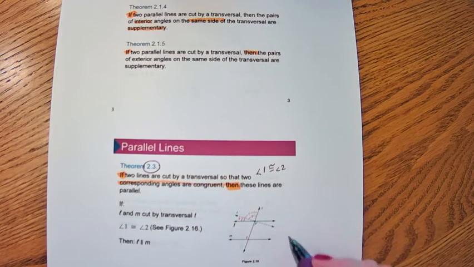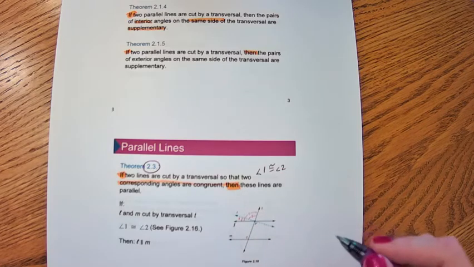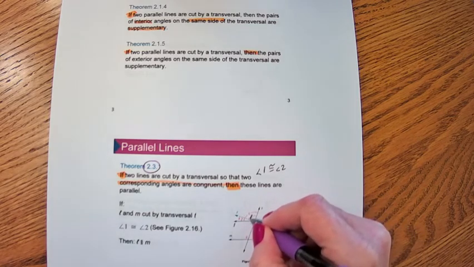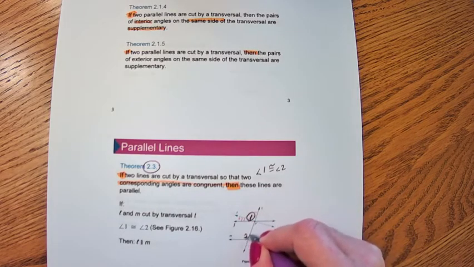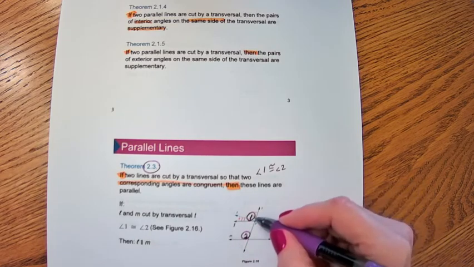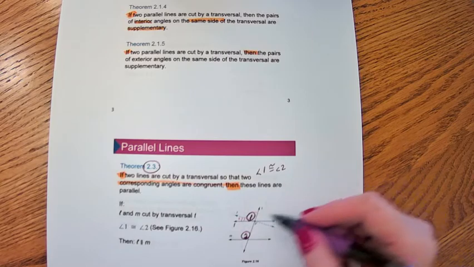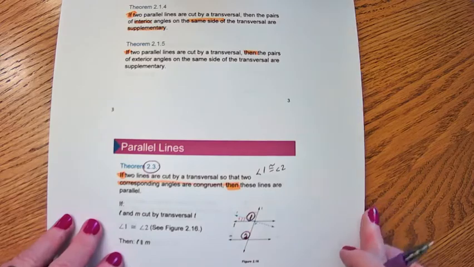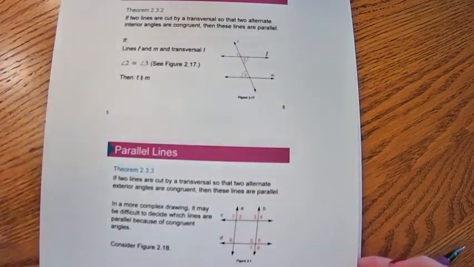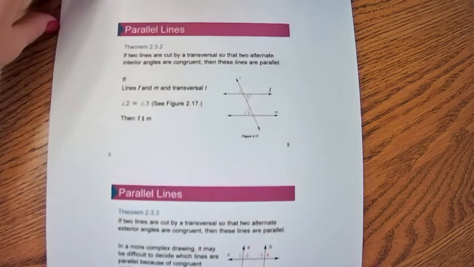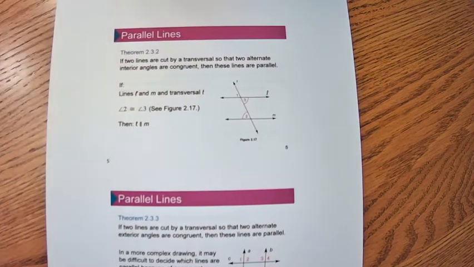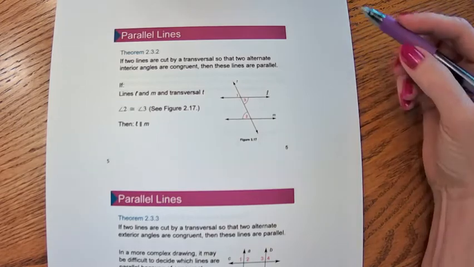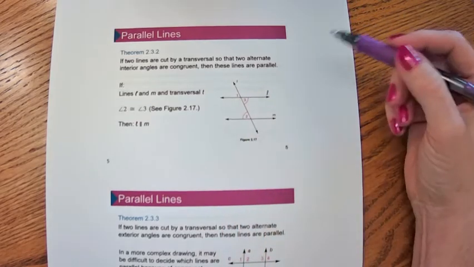So here we have if line L and line M, here's line L and line M, and they're cut by a transversal, and we're told that angle 1 is congruent with angle 2. These are corresponding angles. If the corresponding angles are congruent, then the lines must be parallel. And that's what all of these theorems are going to look like. We start with conditions or assumptions about the angles, and we end with then the lines are parallel.